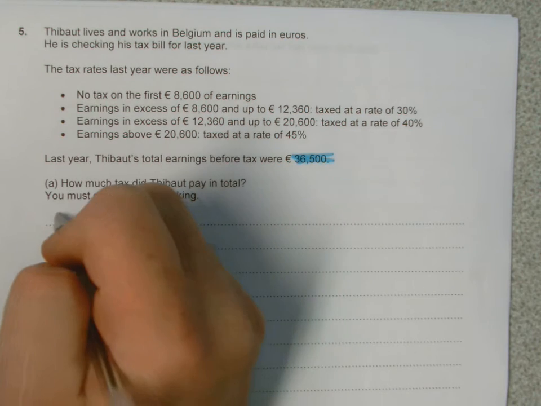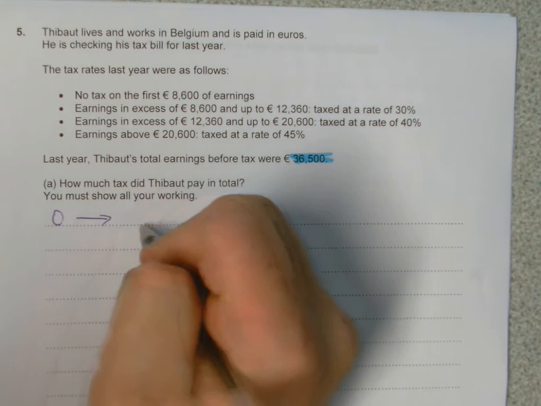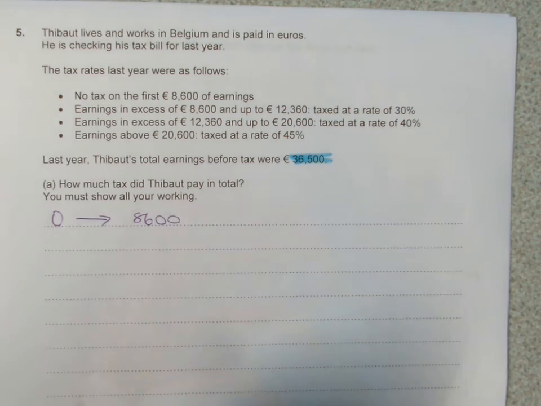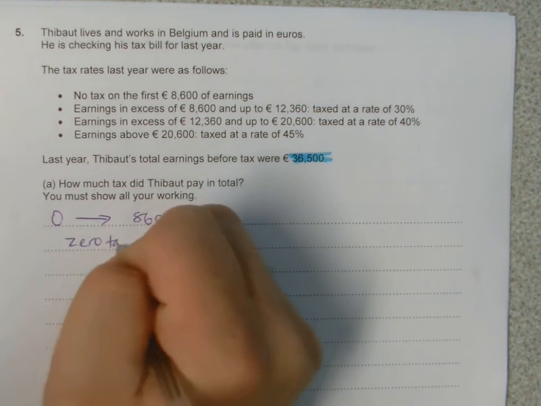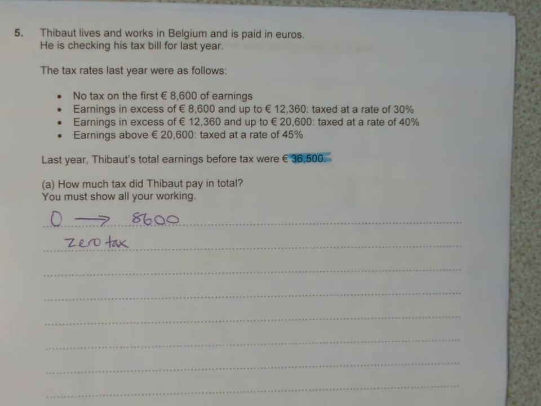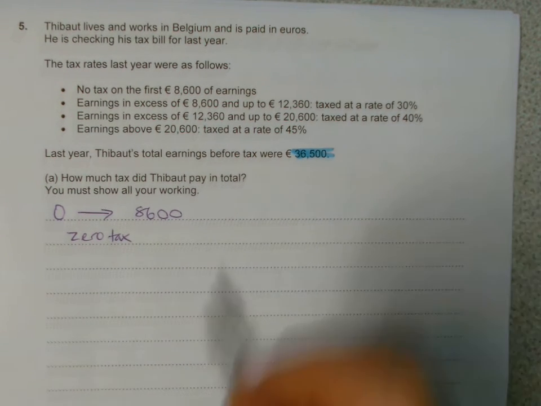And what we need to realise is everything from 0 up to 8,600 is tax-free, okay? He pays 0 tax on his first 8,600, no tax at all, okay?